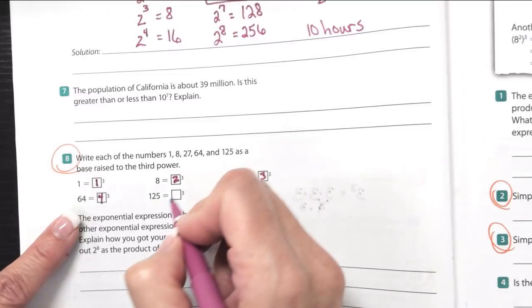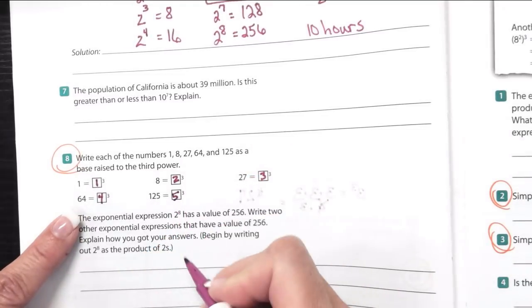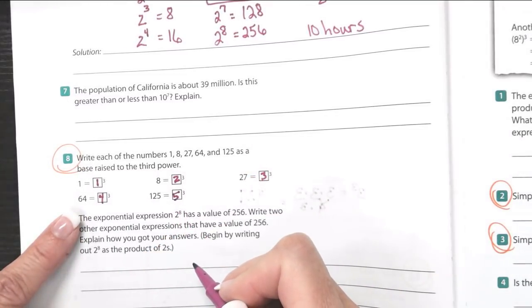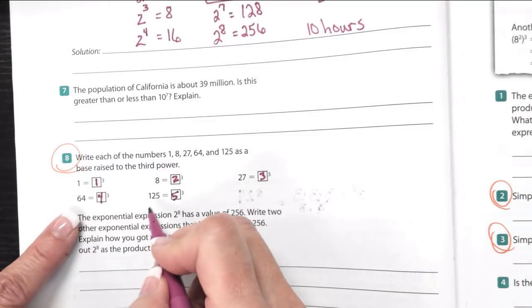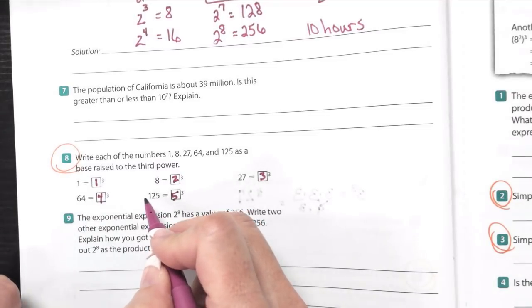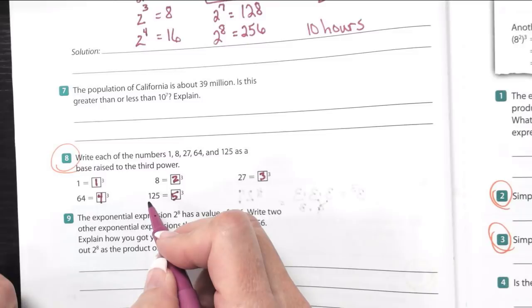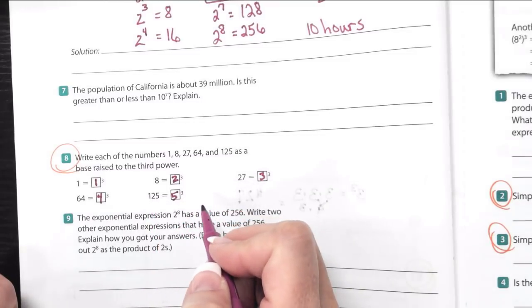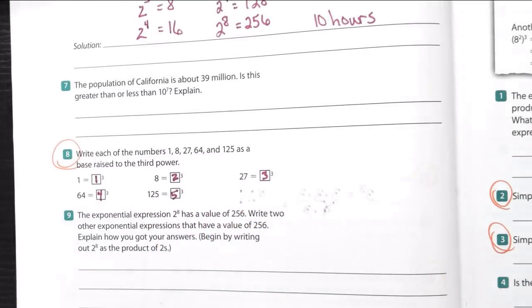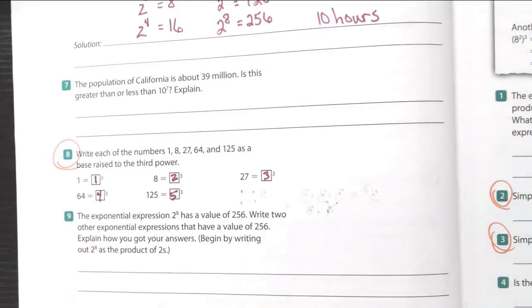And 125 is 5. 5 times 5 times 5 is 125. So I could ask for the cube root of these numbers, just like we asked for square roots the other day, to find this. All right, now let's look on the next page.